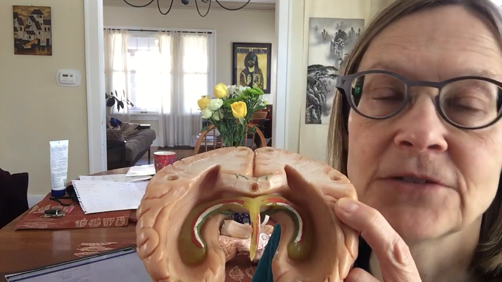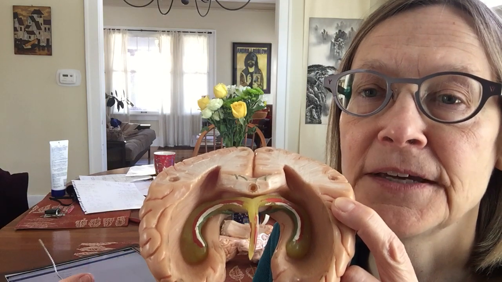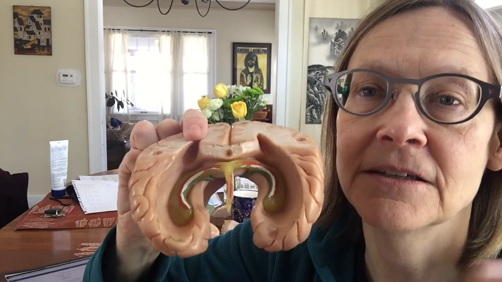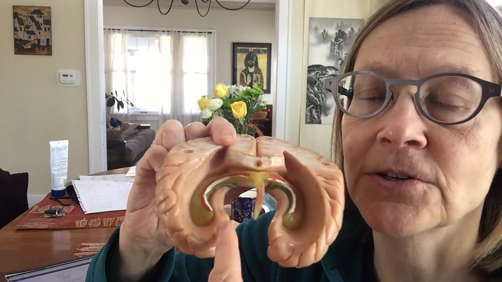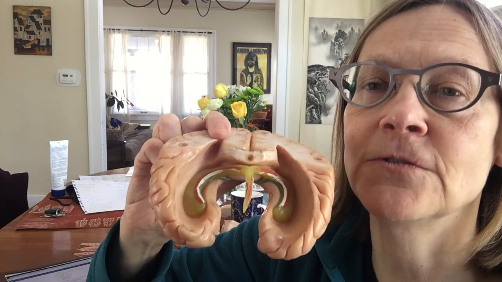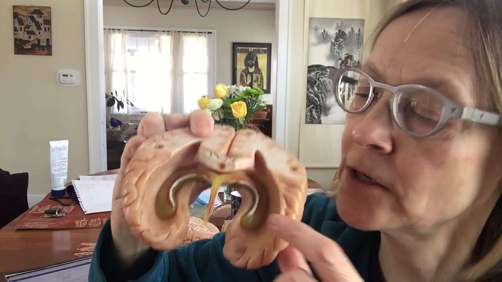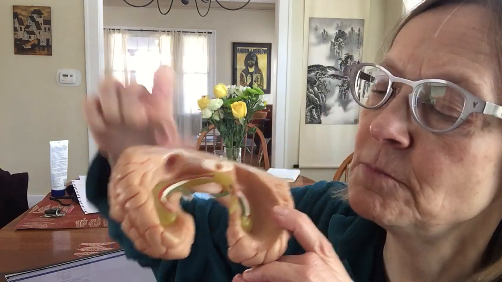It filters out kind of like plasma. It gets rid of all the white blood cells and various bigger things, and it creates the cerebrospinal fluid. So this is right by the ventricles, right? The ventricles are sitting in here, and the ventricles are full of the cerebrospinal fluid. We'll talk about the choroid plexus in class, but you can be aware of where it is.